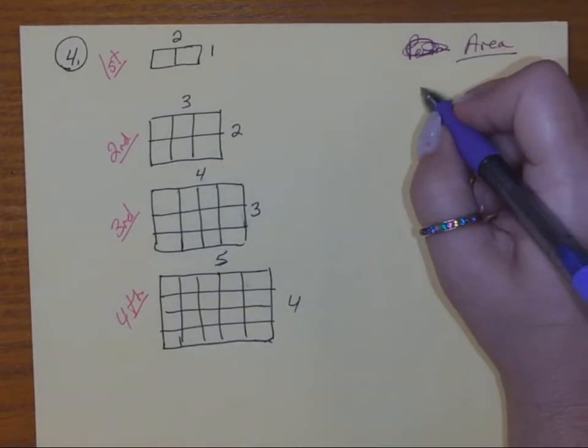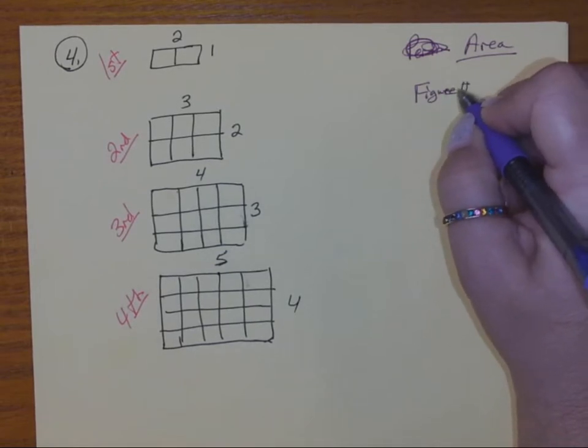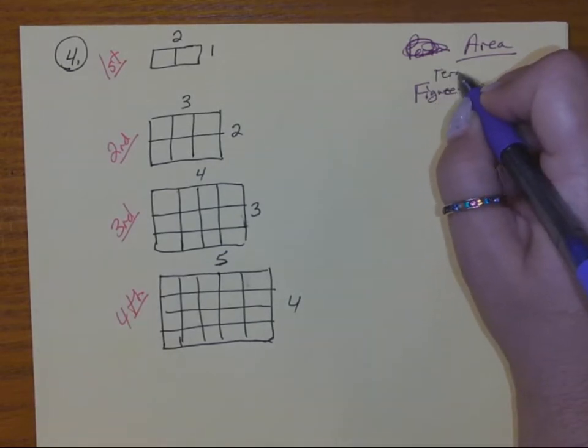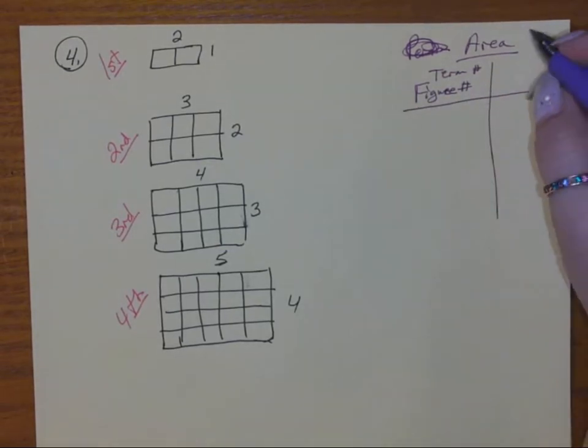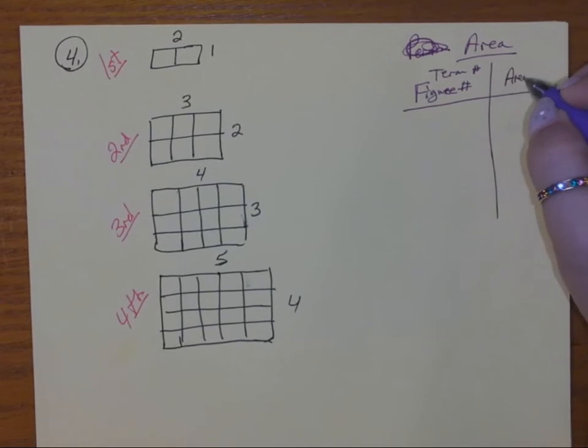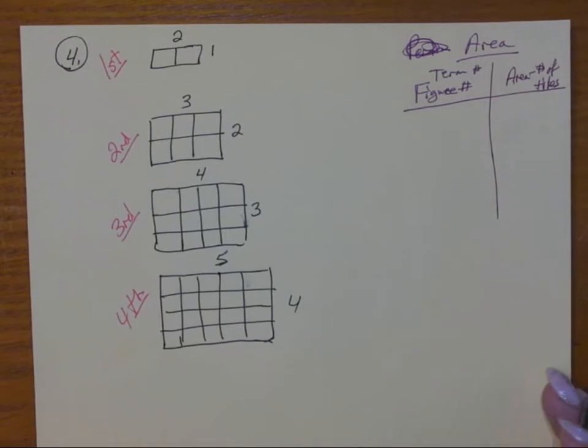Okay, so over here I'm going to do the figure number, or you could say term number if you prefer that. It doesn't matter to me. Whichever way you want to do your work is fine by me. And then over here we're going to say area, which is number of tiles. Okay, because area is normally a little easier than perimeter. So let's start there.